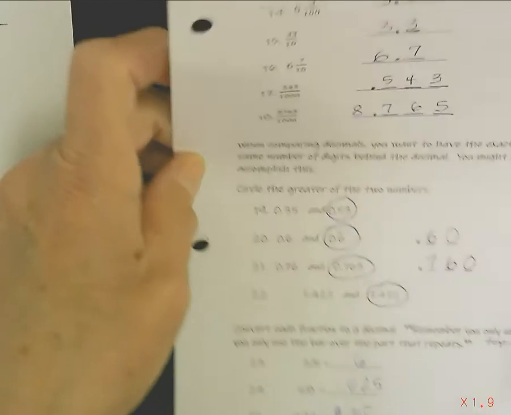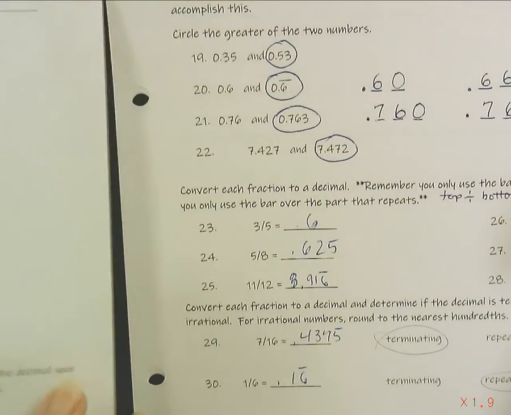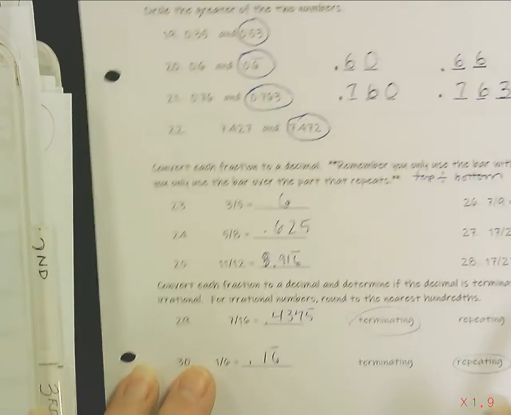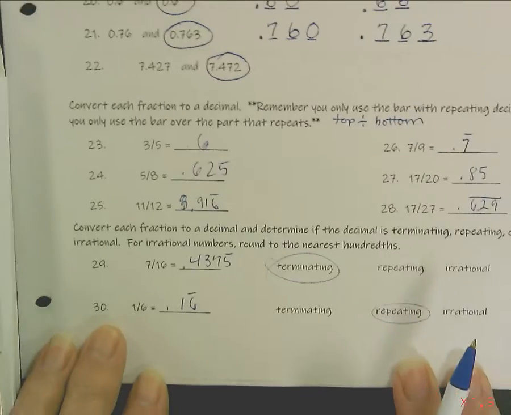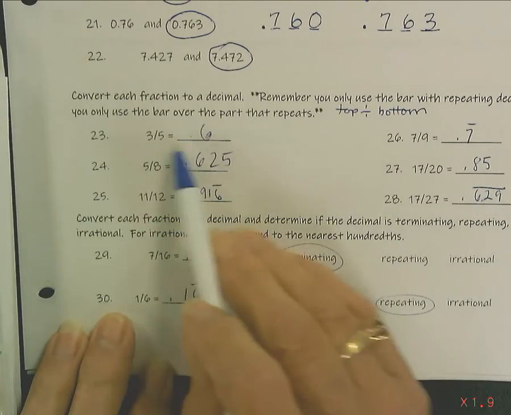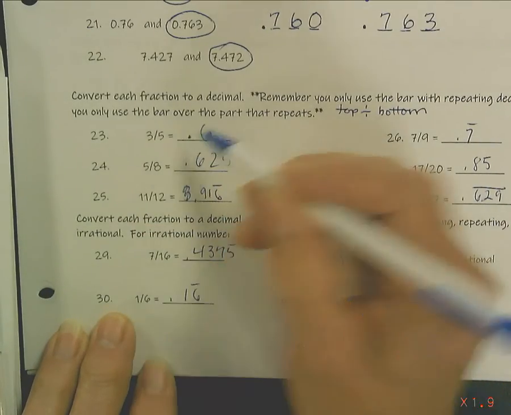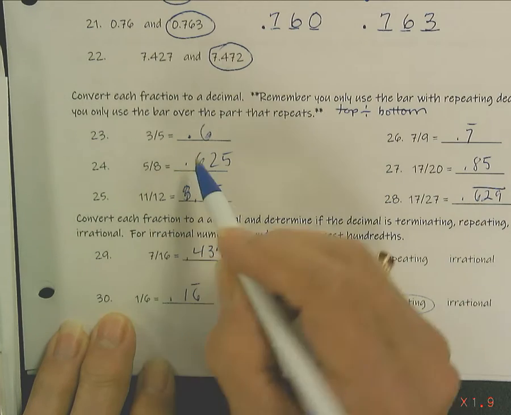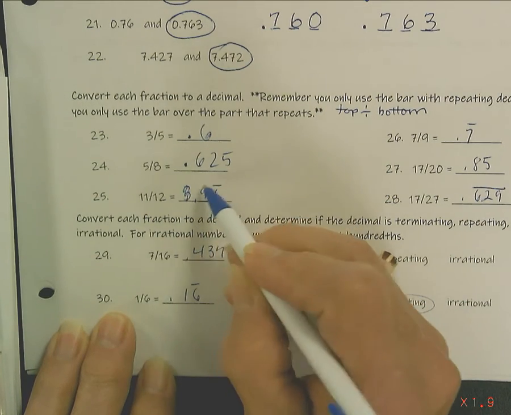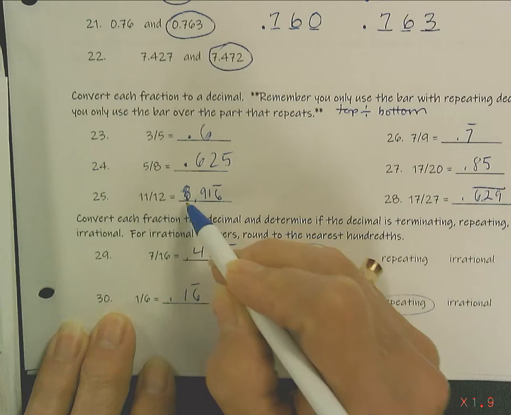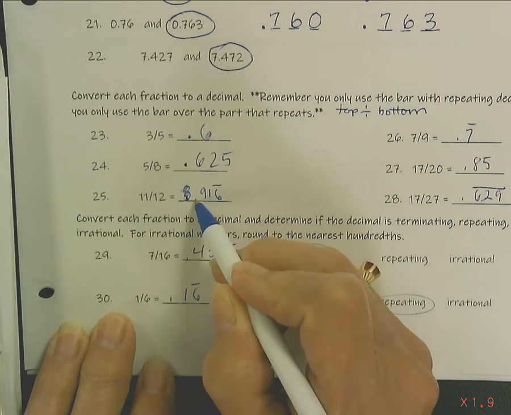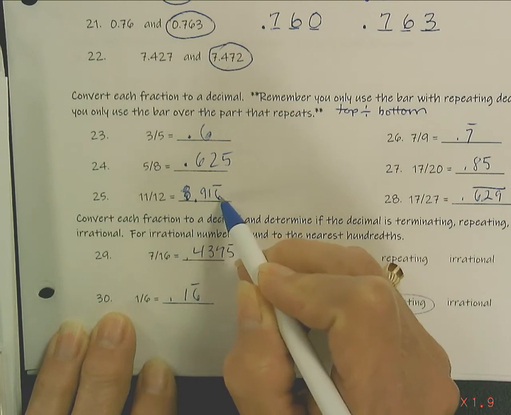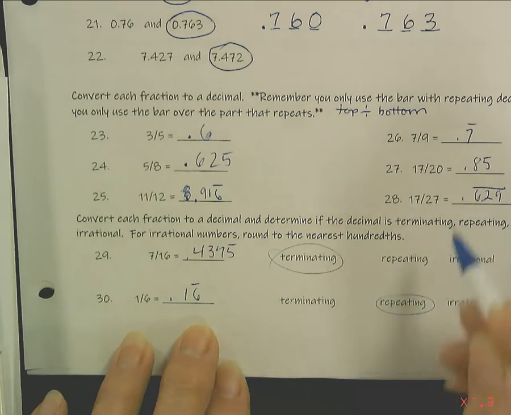Okay, so yesterday you were supposed to finish up through number 33, grade your own paper if you're not here with us. Number 23 is 0.6, that's 6/10. Number 24 is 0.625, that's 625 thousandths. Number 25 is 0.916 with the bar just over the 6, because that's the only part that repeats.